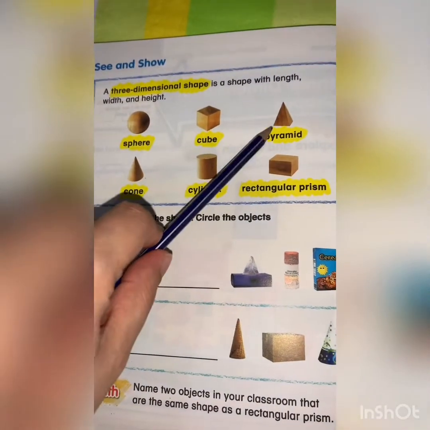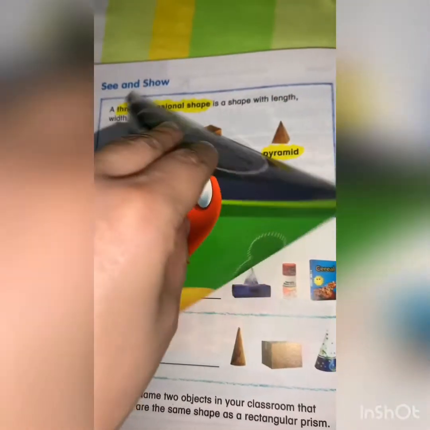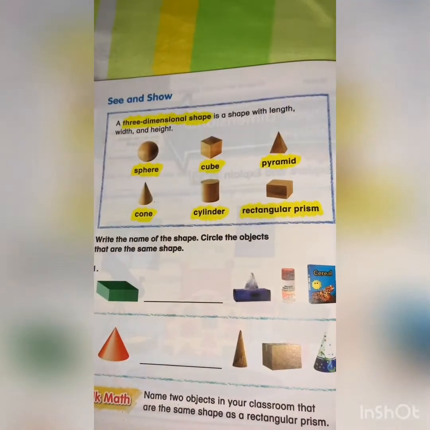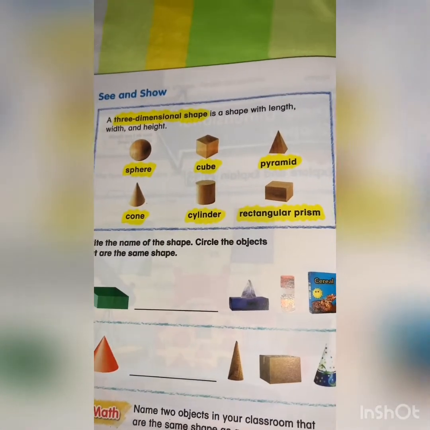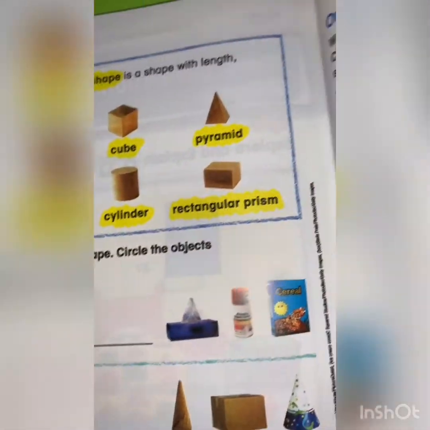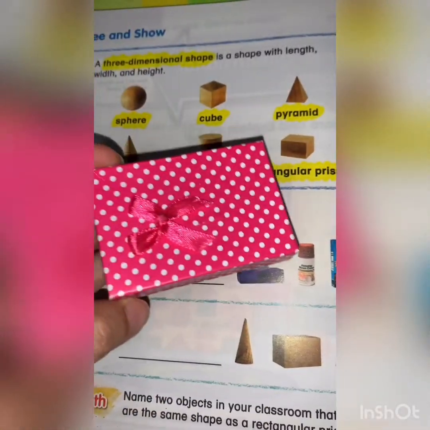Then we have pyramid. Cone. Cylinder. Rectangular prism.